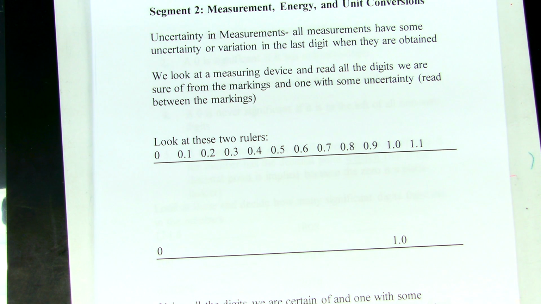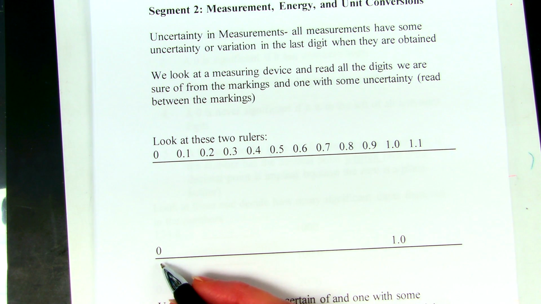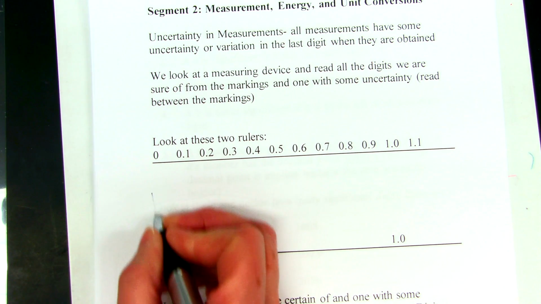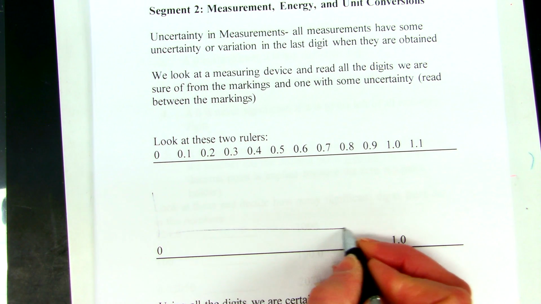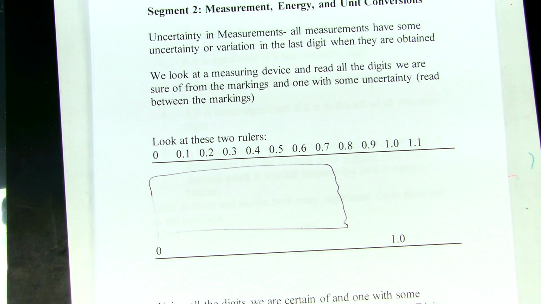So I want you to look at this bottom scale. On the left-hand side it says 0, and over here it's 1.0. So if I have a thing, and we're using this ruler on the bottom, how long is my thing?